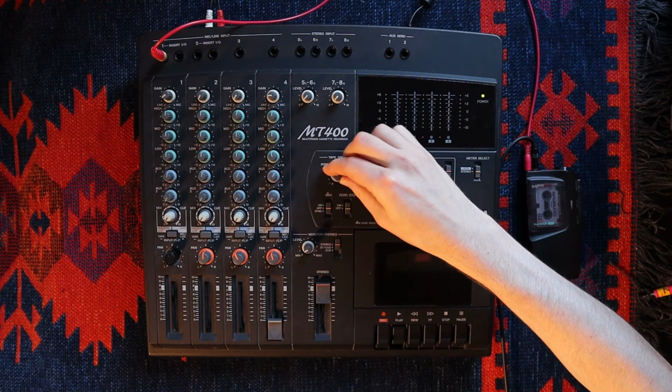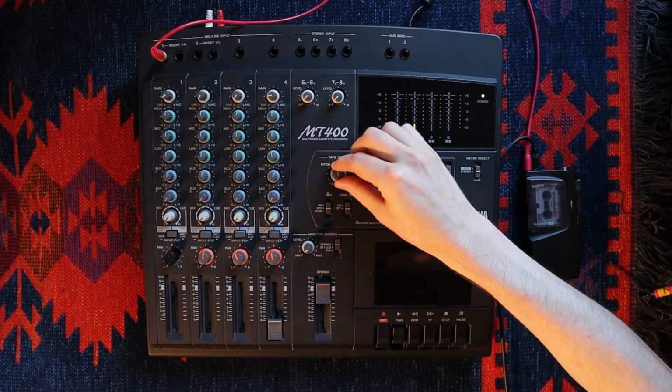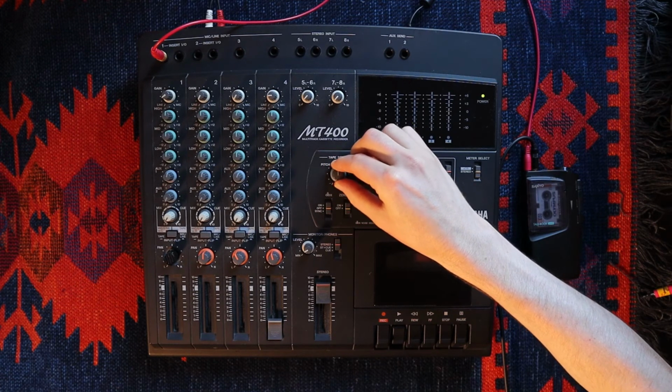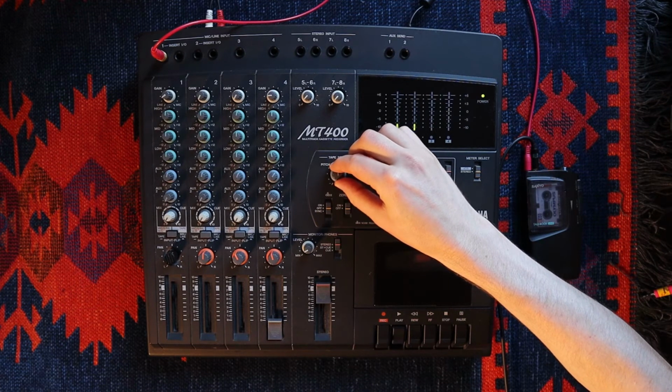So as you can hear, I've got a lovely lo-fi guitar tone now, and I'm going to add some extra character by moving the pitch control as I record it into Ableton.